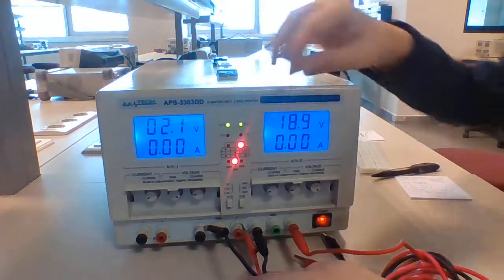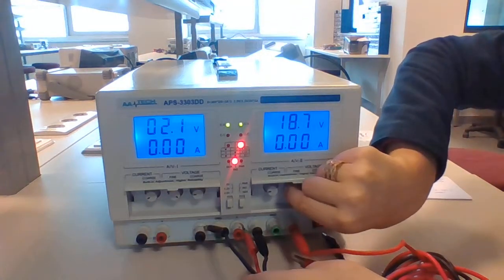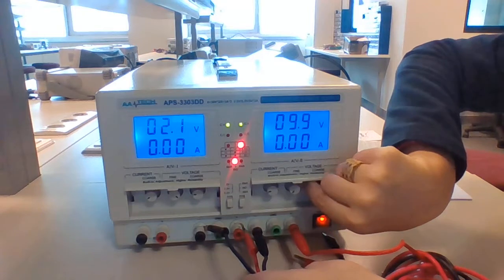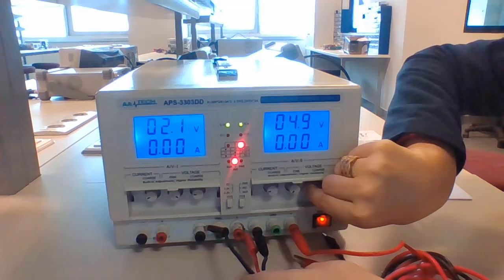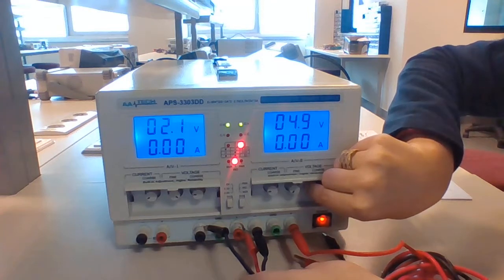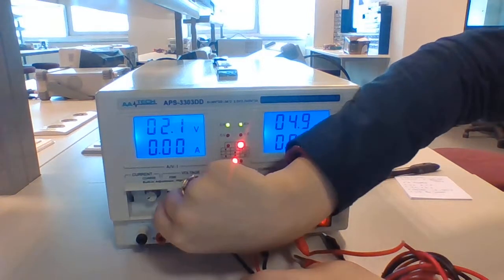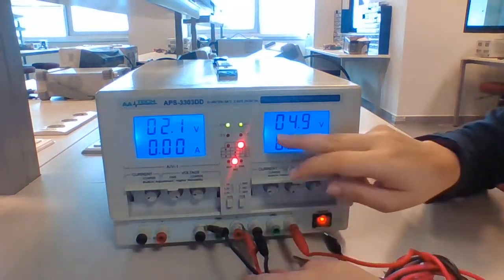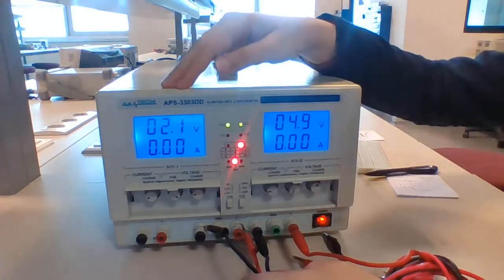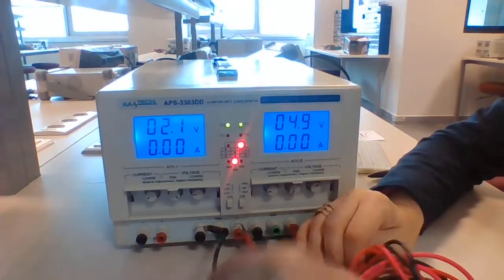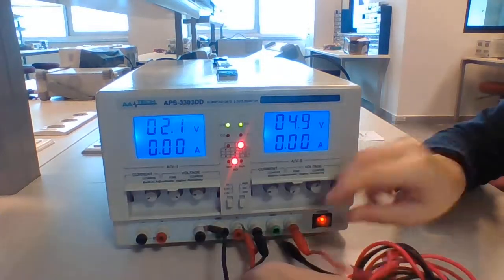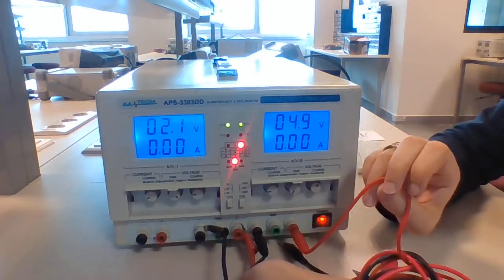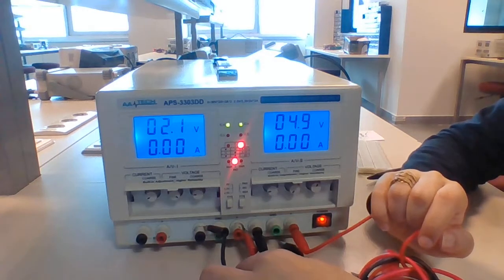For example, if I have a voltage of 5, let's decrease that to 5. And a voltage of 2. So in order to have them perfect 5 and 2, I will connect both the grounds together, and then I will have two voltages. Channel 1 would give me 5 volt, and channel 2 would give me 2 volt.